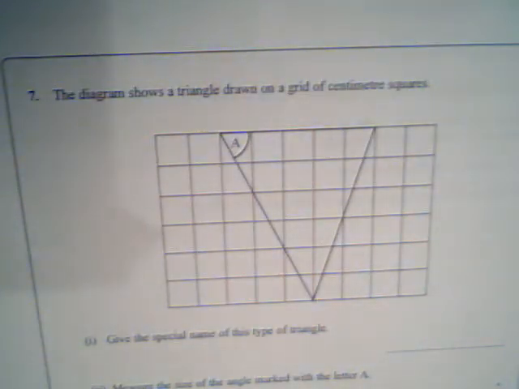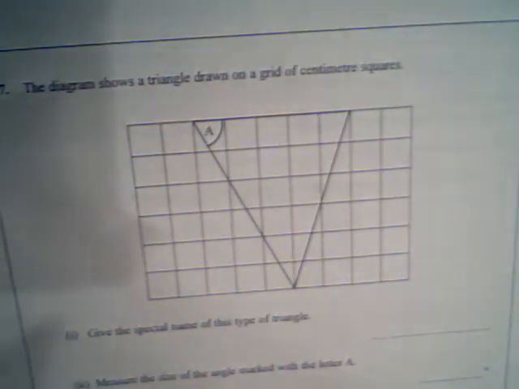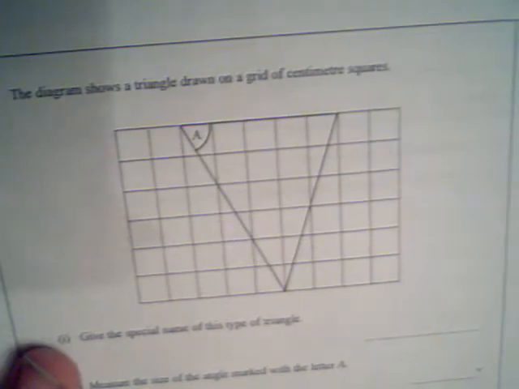Question 7 says the diagram shows a triangle drawn on a grid of centimetre squares, and it says give the special name for this type of triangle. So what are 3 types of triangle? Isosceles, equilateral and scalene. What's scalene? Scalene is when all the different sides of the triangle have different lengths and essentially different angles. Isosceles, when you have 2 sides of equal length, i.e. two same angles, and one length which is different to this. And equilateral is when all 3 lengths and all 3 angles are the same.